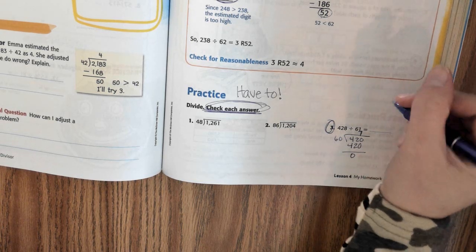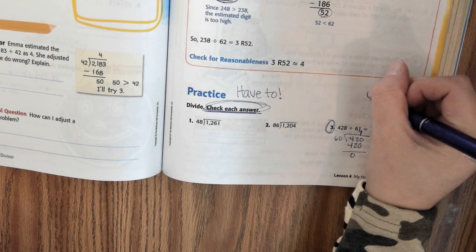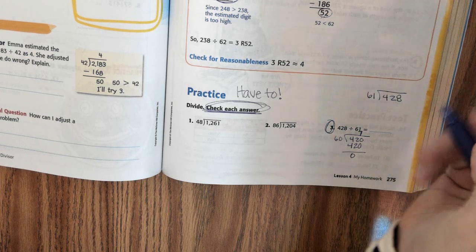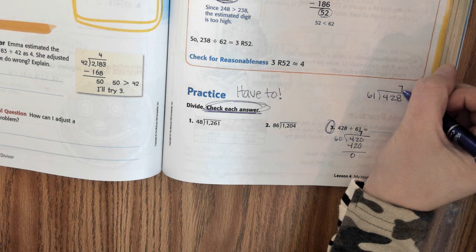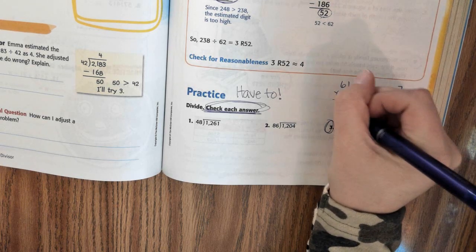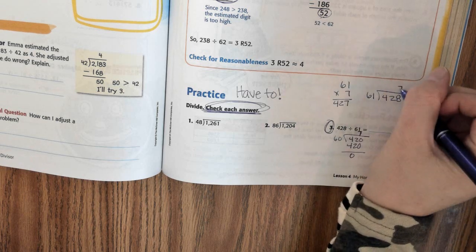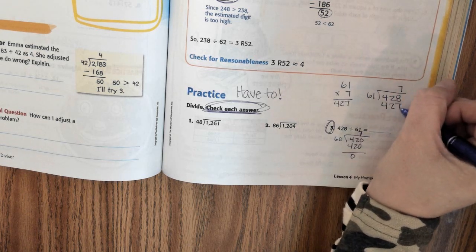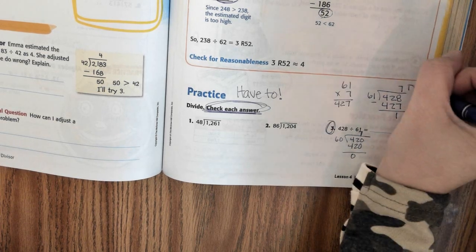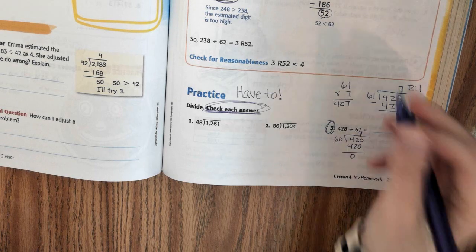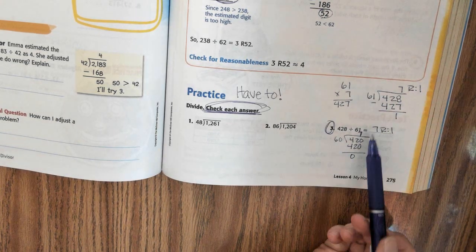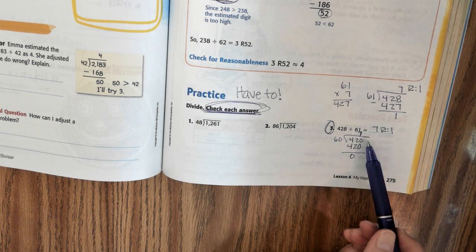Let's see if 7 works out or not. 7 times 61 is 427. 428 minus 427 is 1. So our answer is 7 remainder 1. That works out. So 7 worked when we tried to use compatible numbers to solve that.